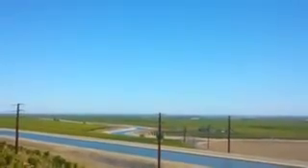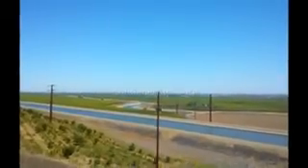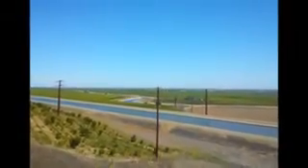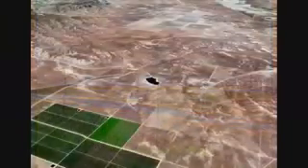This beautiful green belt running through some of California's driest land is made possible by the California Aqueduct. The aqueduct carries water from the Sierra Nevada mountains to the desert farmlands, enabling them to grow crops that would never be possible with water produced from cloud seeding.